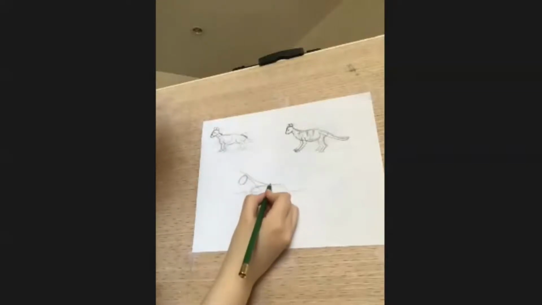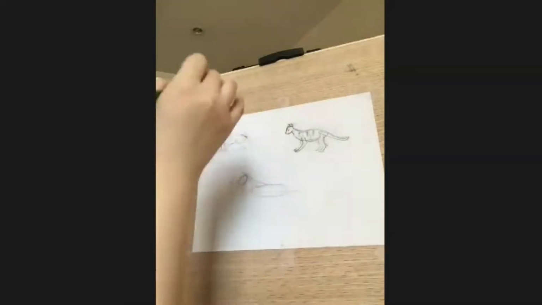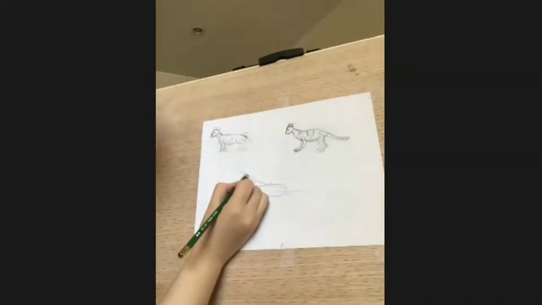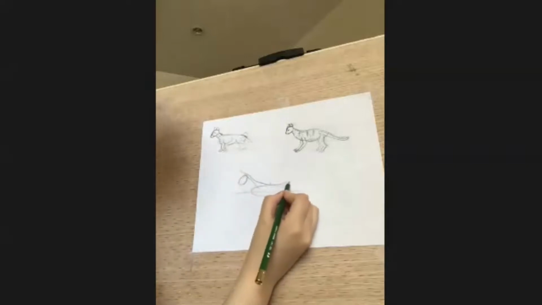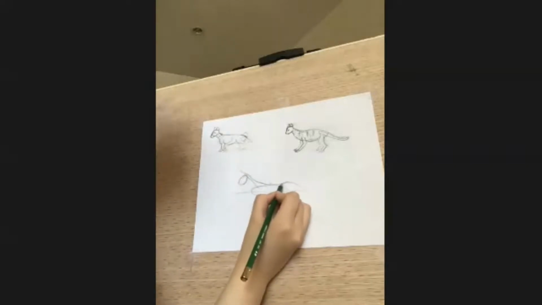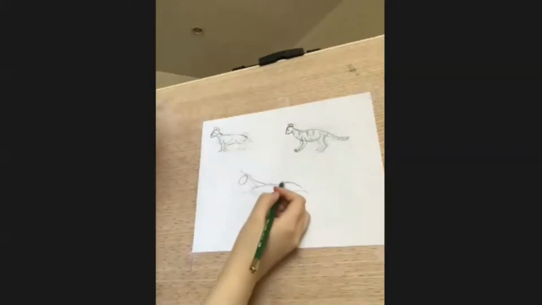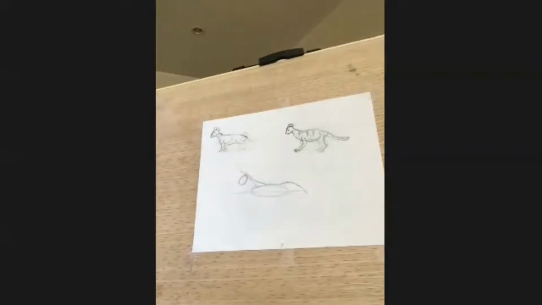In the bottom here, the back of the horse, it curves down. So that's when you consider general shape, and then the bottom of the horse, like that. Okay, so you have a general shape of a horse.